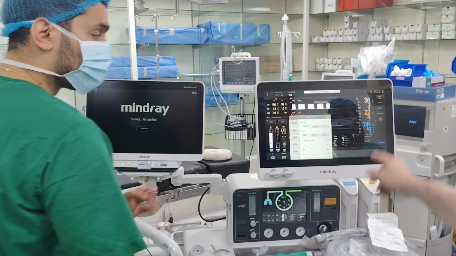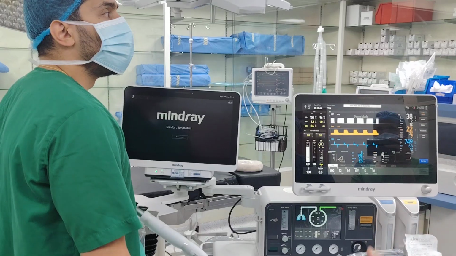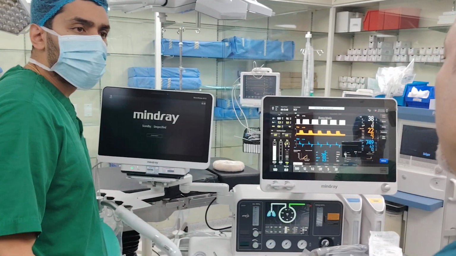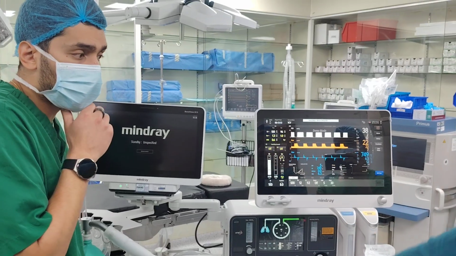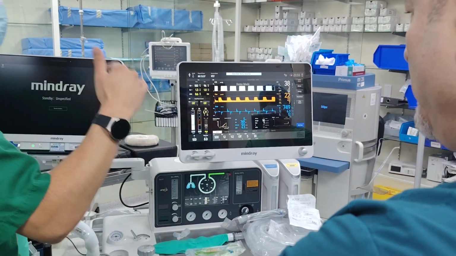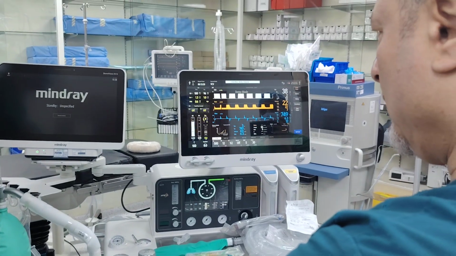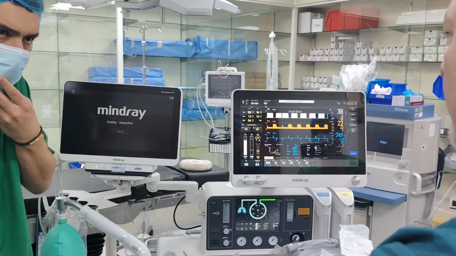I hope it's clear. So during this recruitment, shall I make the oxygen 100% or not? Depends. It's up to you. Some doctors I've seen do it. Some doctors say no, it's fine, because I'm just increasing the pressures, and usually when the PEEP is increasing, somehow the compliance should improve and you have better oxygenation. Keep in mind, this is just temporary.